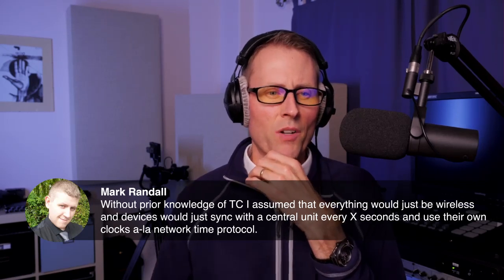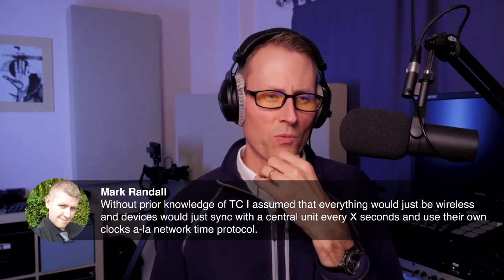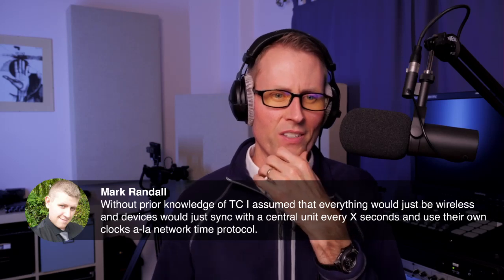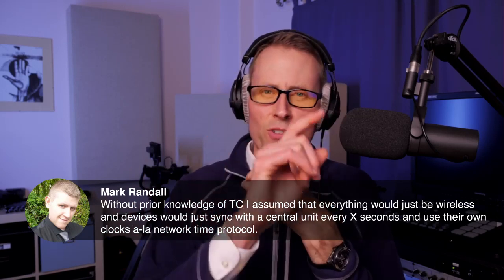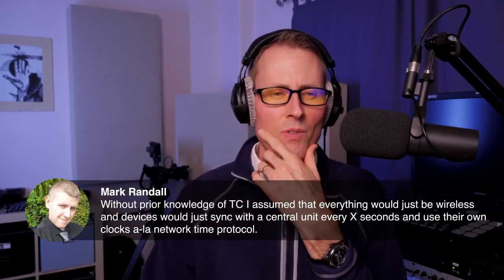Without prior knowledge of timecode, I assumed that everything would just be wireless and devices would just sync with a central unit every X seconds and use their own clocks, a la network time protocol. That's true. That's exactly what I just described on the Timecode Systems.